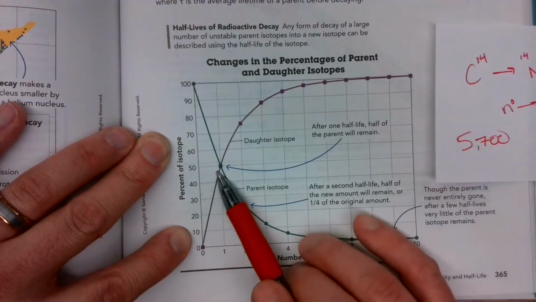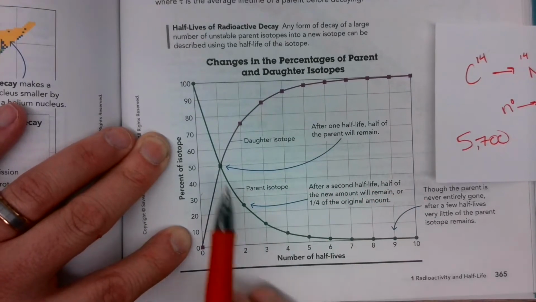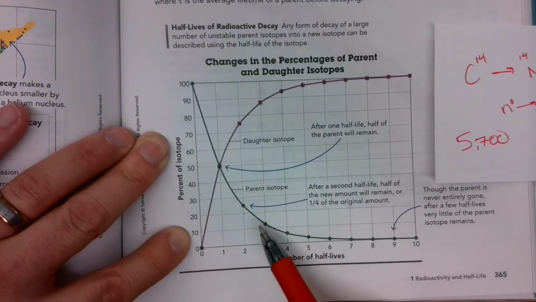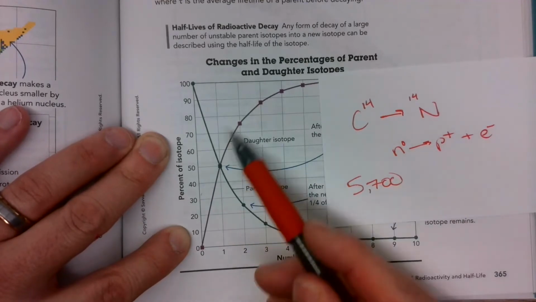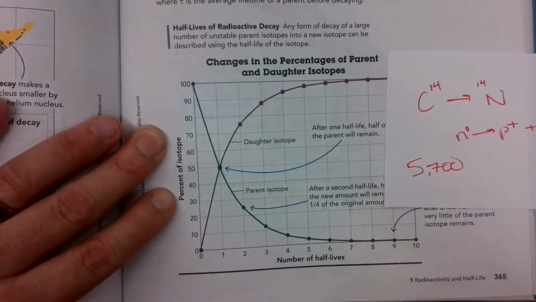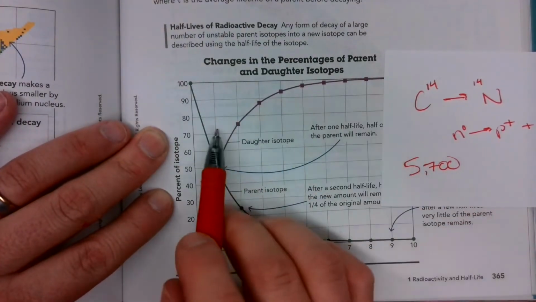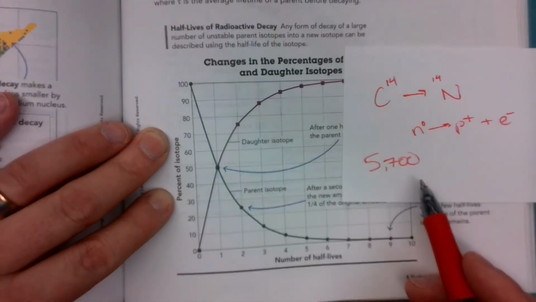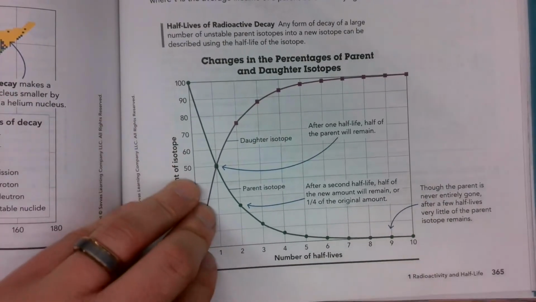On the flip side, the amount of nitrogen that's forming is growing inversely. As our carbon goes down, our nitrogen increases. As our carbon 14 is decaying, our nitrogen is increasing because that's what it's turning into. We're using this in terms of half-life: how much time does it take for half of that carbon 14 material to turn into nitrogen? In the case of carbon, it's 5,700 years. For other materials, it's seconds. It could be hours.